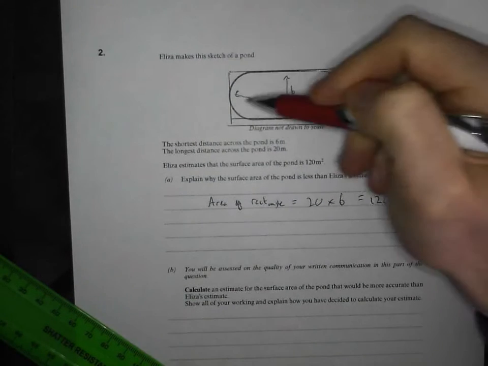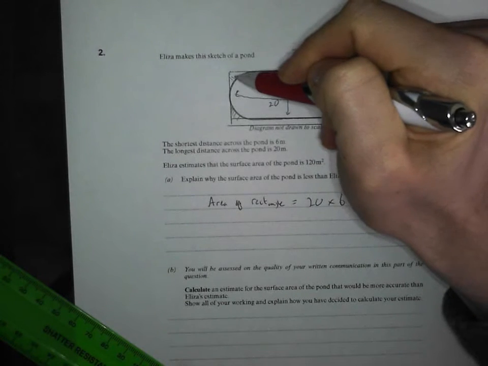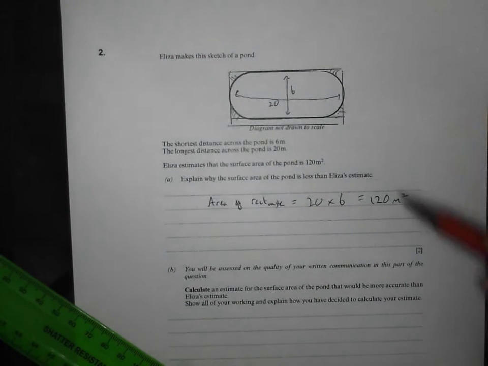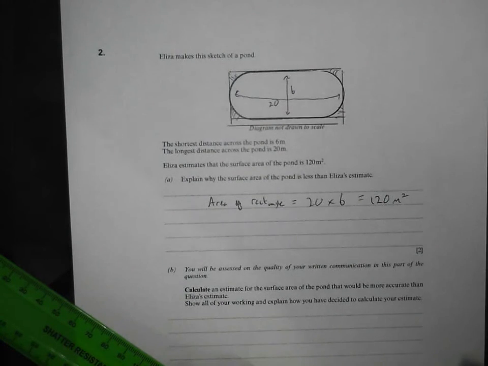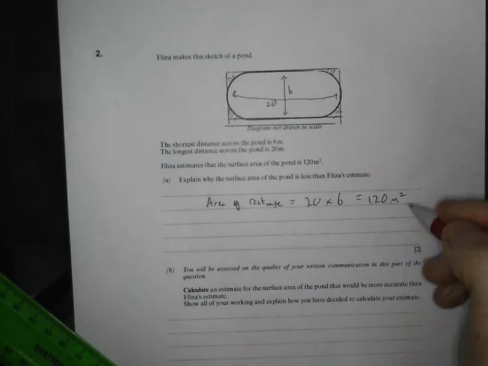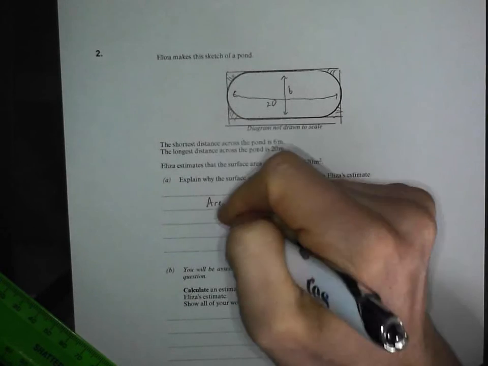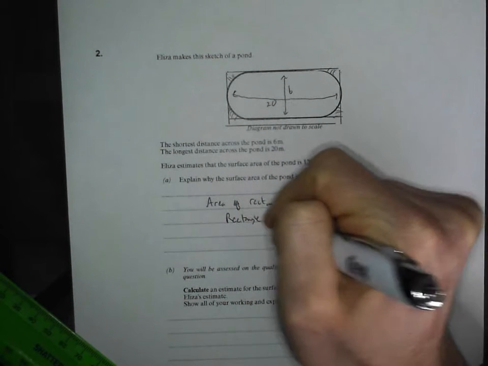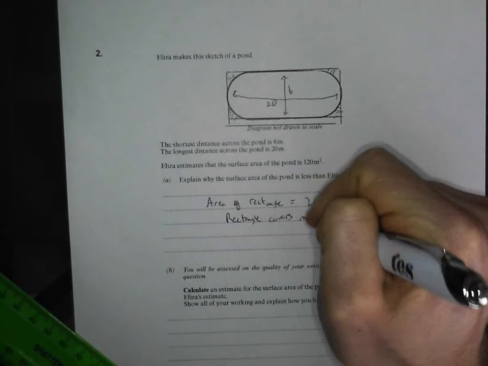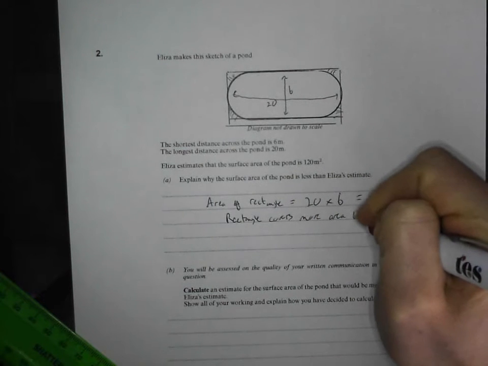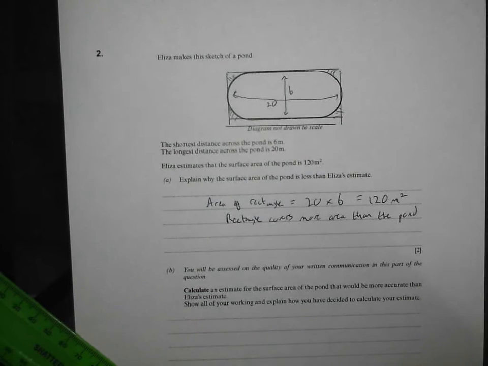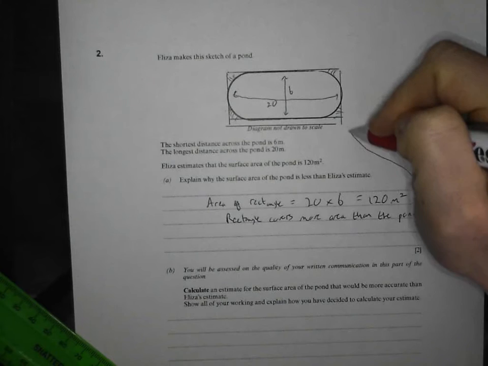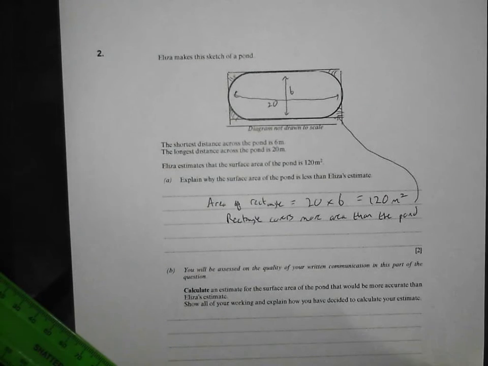But we can see that the rectangle misses bits out. So the rectangle has parts of the area included that are not included inside the pond itself. So I'm going to just write that area of a rectangle equals 120 metres squared, but I'm going to put rectangle covers more area than the pond. And because I've written that down, and because I've shown it on my diagram, and maybe I'll put a little arrow there just to show them, I think that's enough to get me the mark there. Perfect.